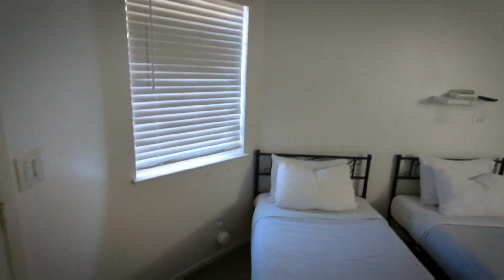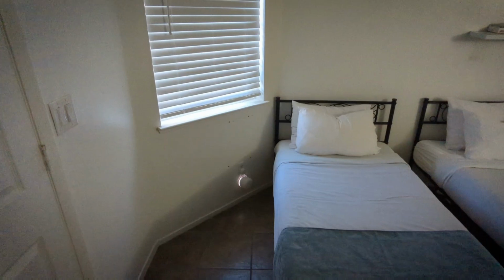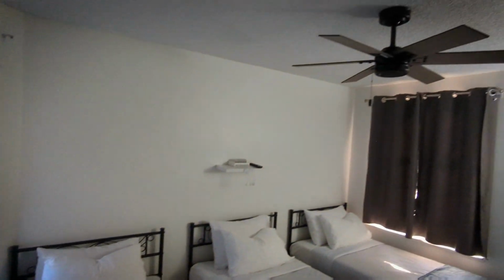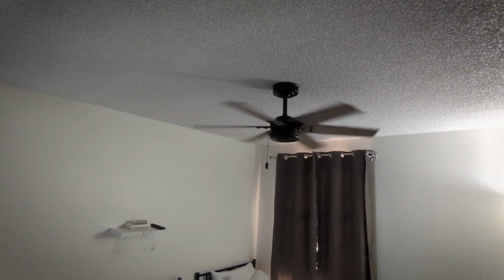To turn the fan on, very easy peasy. You just simply give it a command. Okay Google, turn the fan on. Okay, turning on Oasis Suite Smart Fan.